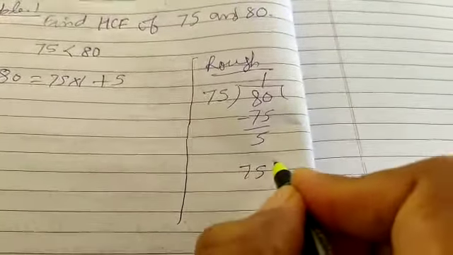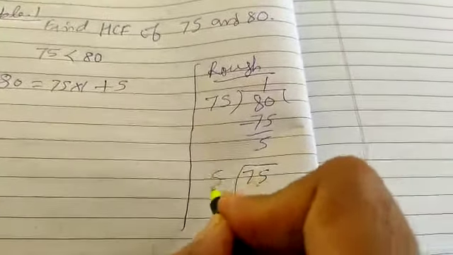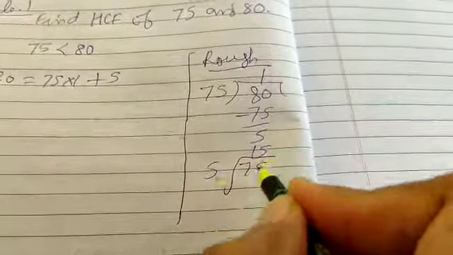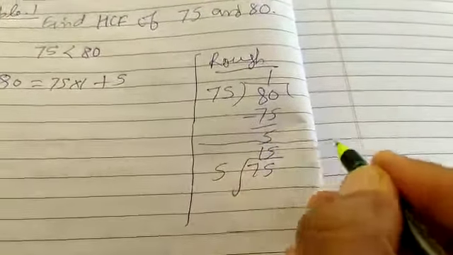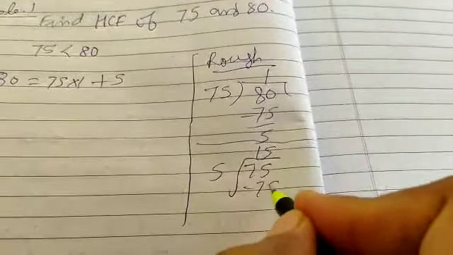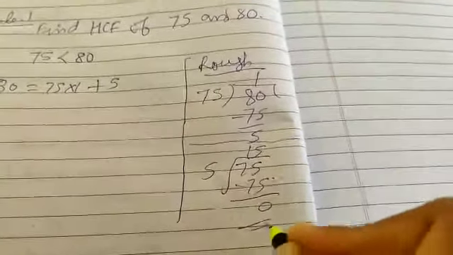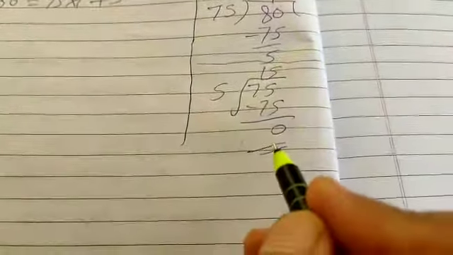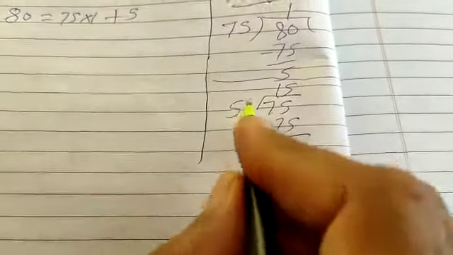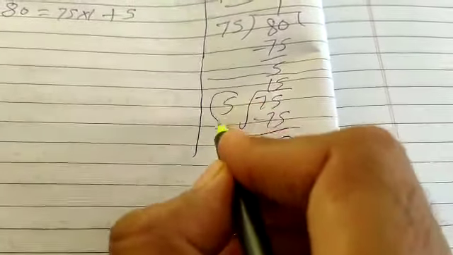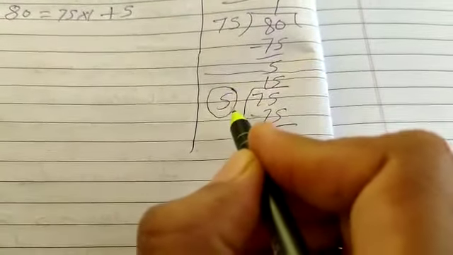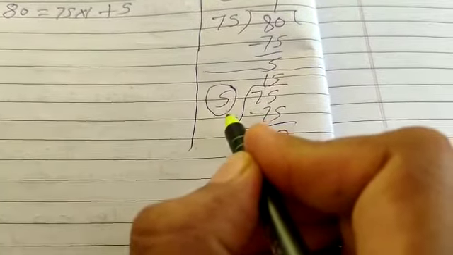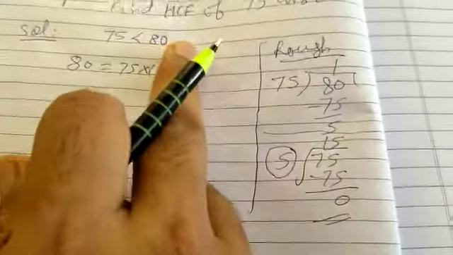75 will be divided by 5, and we can see that 15 into 5 is 75, and the remainder is 0. So in this case, the remainder is 0. The divisor 5 will be the HCF of the two numbers 75 and 80.